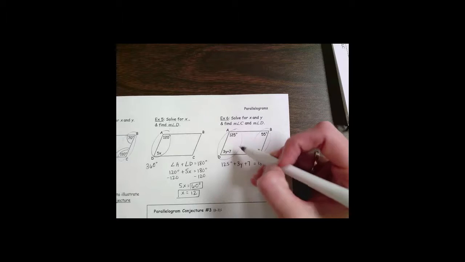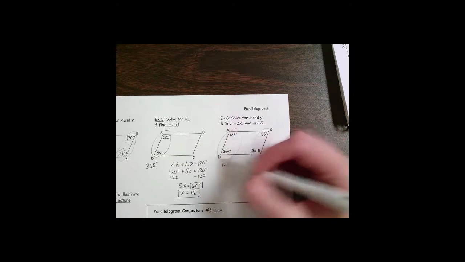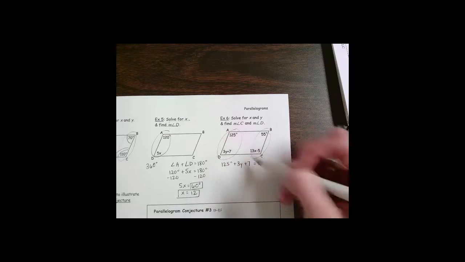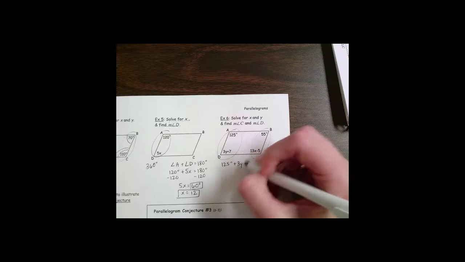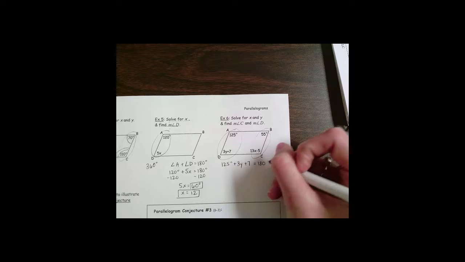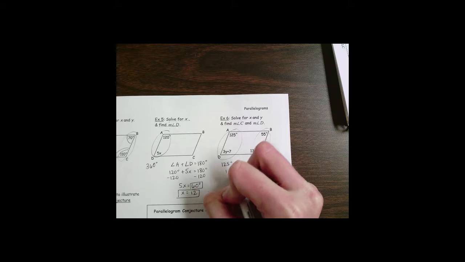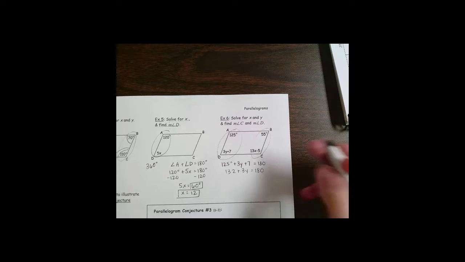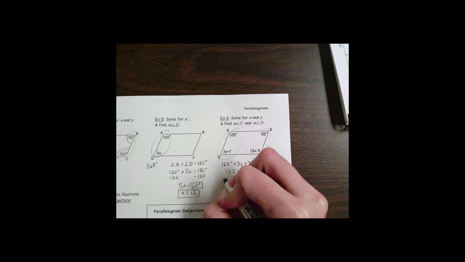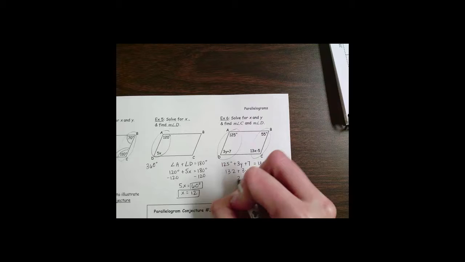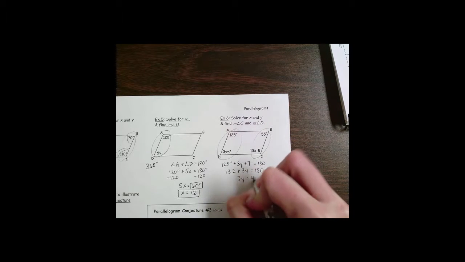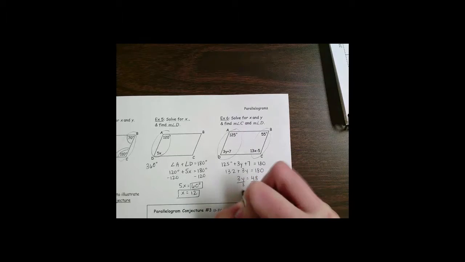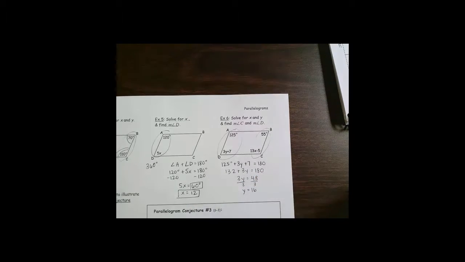On this one, you're going to say that the measure of angle D plus the measure of angle A equals 180, so 125 plus 3y plus 7 equals 180. You're just going to combine like terms, so you have 132 plus 3y equals 180, and then solve for y. So subtract 132 on both sides, and you have 3y equals 48. Then divide by 3 on both sides. y equals 16.